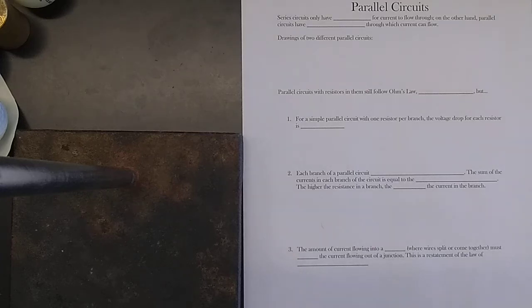Okay, welcome to today's notes on parallel circuits. The first few videos that we did, we were really focusing on series circuits. Today, we're going to learn about a different type of circuit. This is fundamentally different from what we've done so far, but you'll see that there are also rules for these, and the rules are not all that bad.